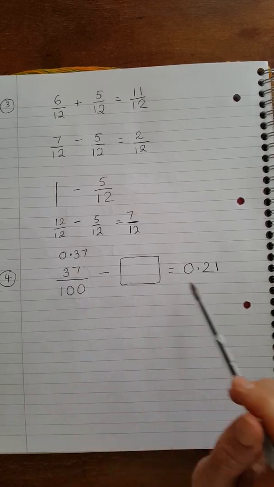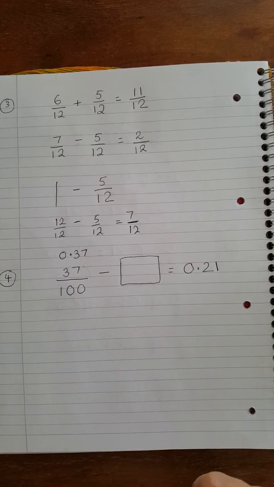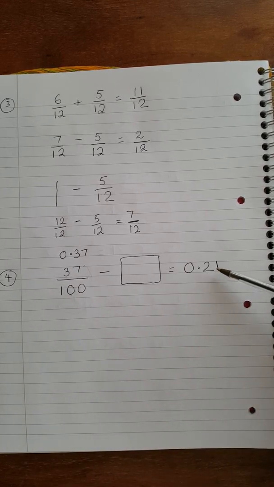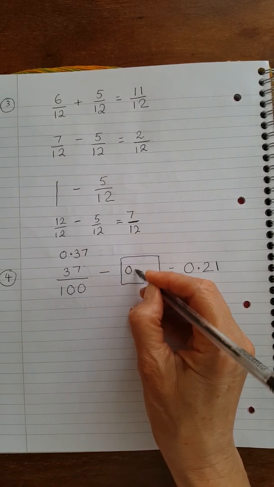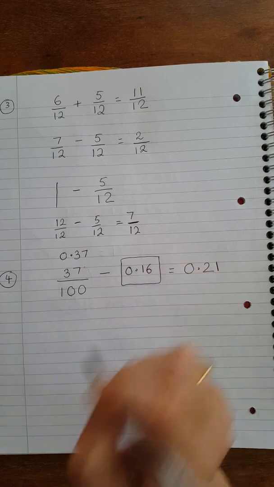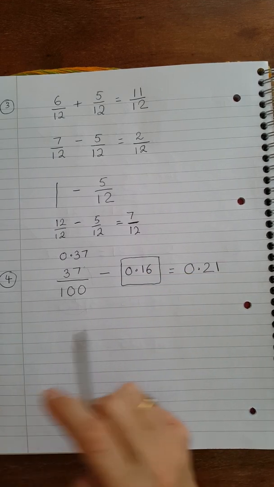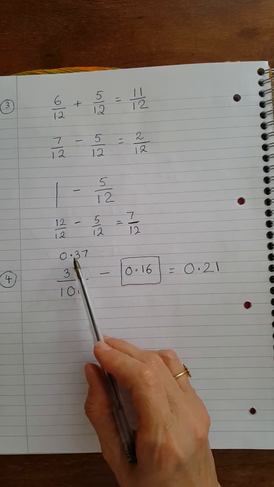So in other words, what's the difference between these two amounts? So if you count it up from the 21, you've got 9 to get to 0.30 or 30 pence. And then you've got another 7, so 9 and 7 is 16, so I'm going to say 0.16. So if you add these two together, you should get that.